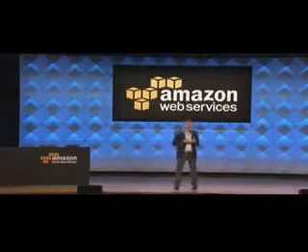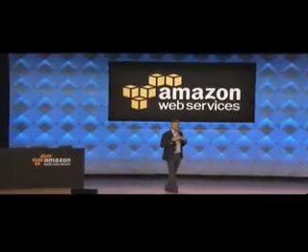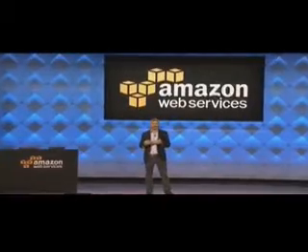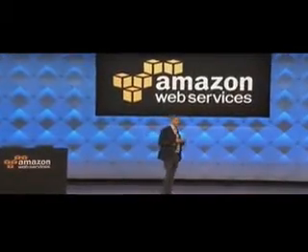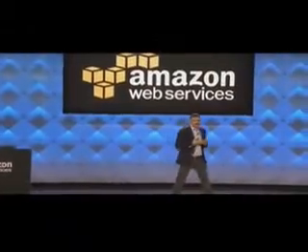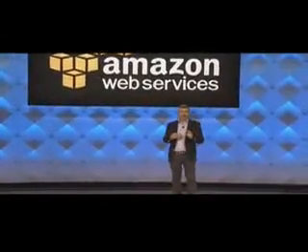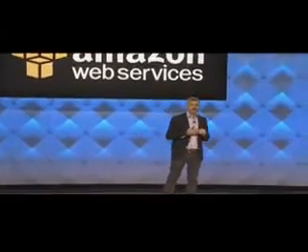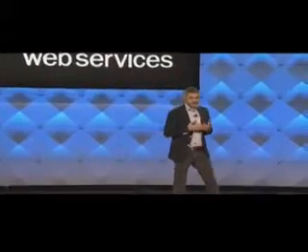So the AWS Mobile SDK makes it really easy to add cloud functionality to your app with a collection of APIs that are tuned and optimized for mobile access. There are new service connectors that are tuned for mobile use, and of course this SDK is available for iOS, for Android, and for Fire OS.